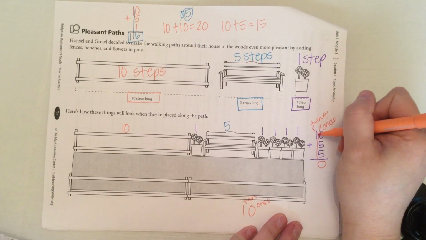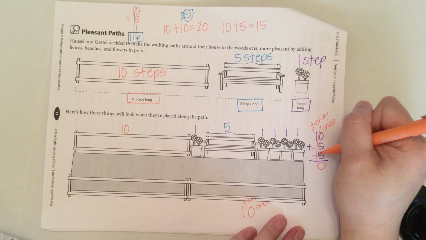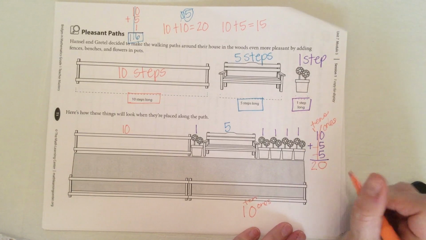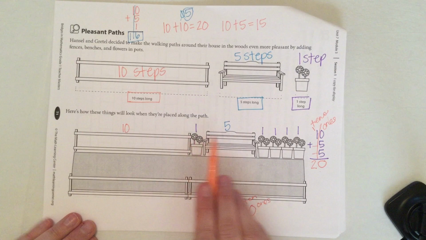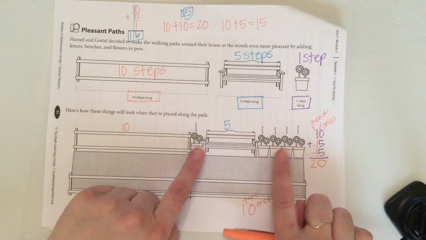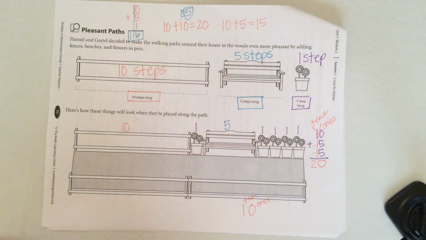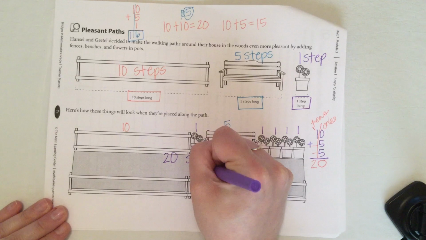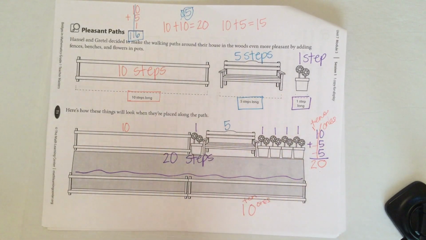So I have 1 10 plus 1 10 plus 0 plus 0. So 1 10 plus 1 10 is 2 10s. So my number is 20. 10 plus 5 plus 5 is 20. So this side of the path is 20 steps. So if you're walking along this path, it will take you 20 steps.